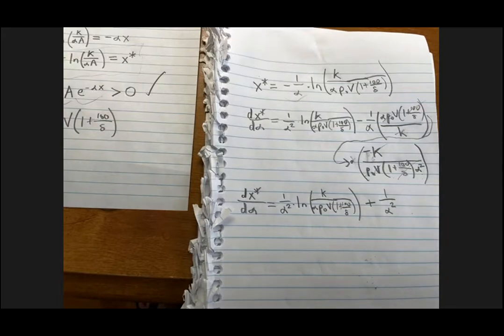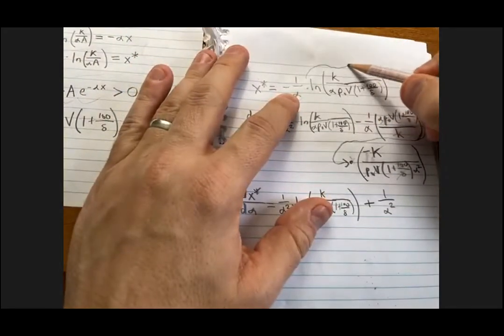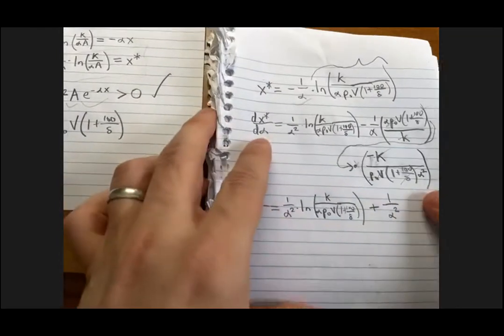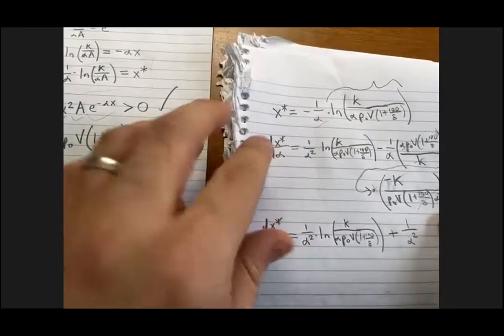And now look at what would happen if I had used my simplification before doing all this. And really, I want to rewrite this up here as something else using my natural log properties. You guys know what I mean by those properties of natural log?